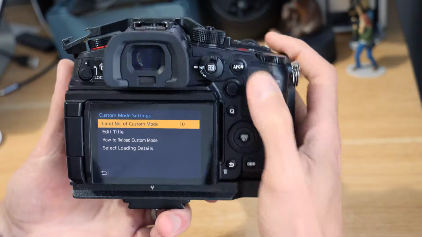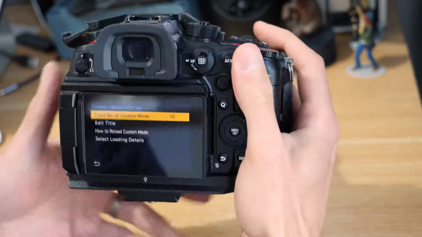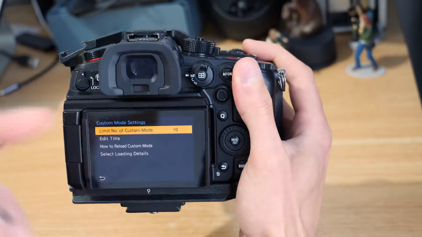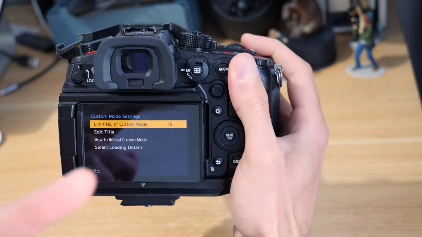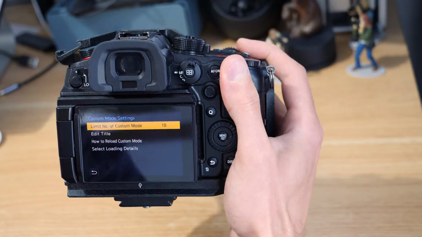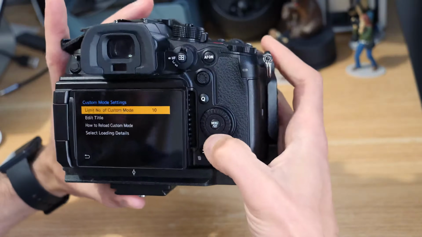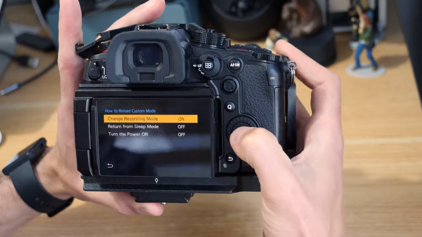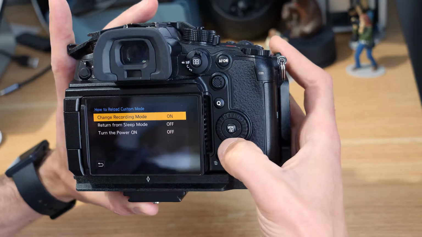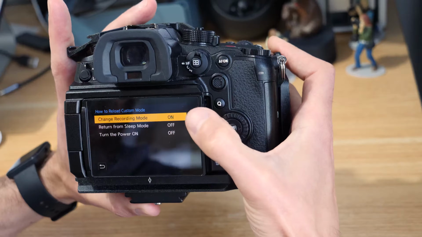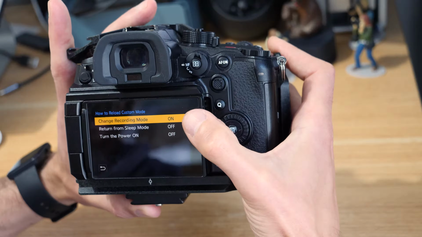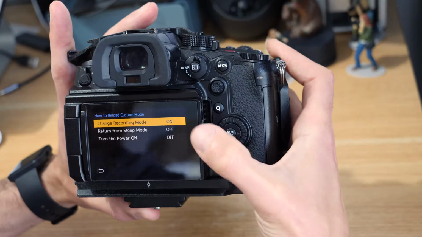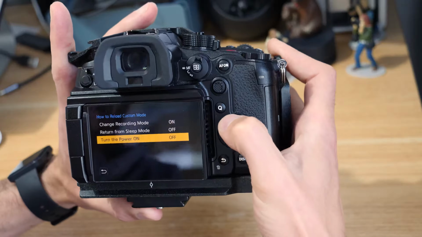In custom mode settings, we've been through quite a lot of this before, how you can add additional custom modes. I'll link that above if you haven't seen it. How to edit custom mode titles, again, I'll link all these videos. But what we're looking for is how to reload the custom mode. If we jump into that, you can see we've got change recording mode switched to on, return from sleep mode off, and turn the power on off. So this is exactly what we're seeing.